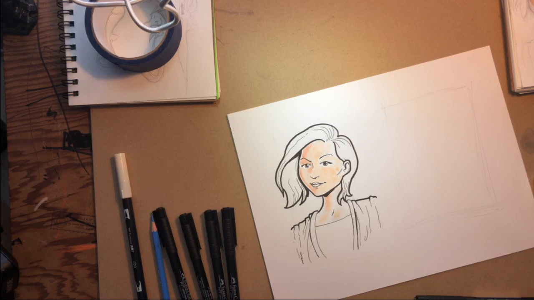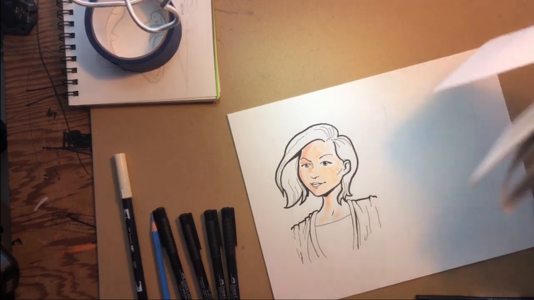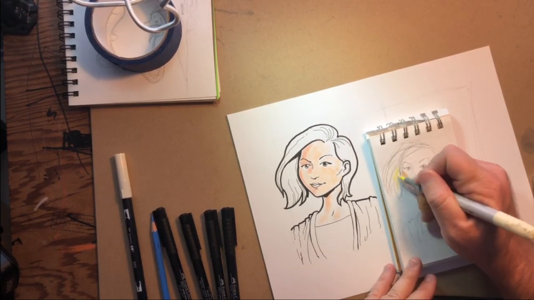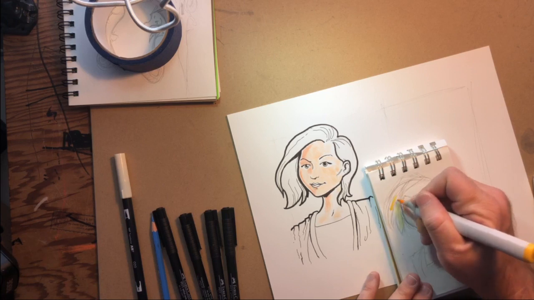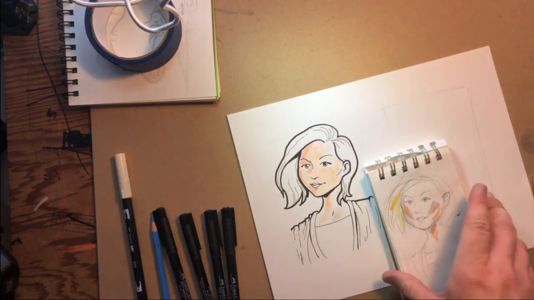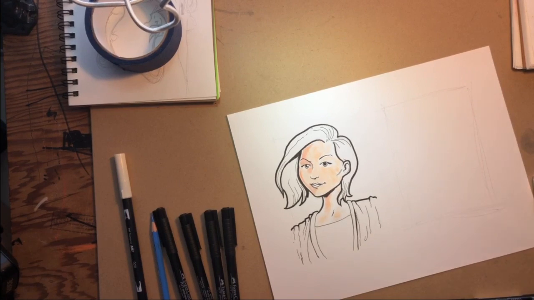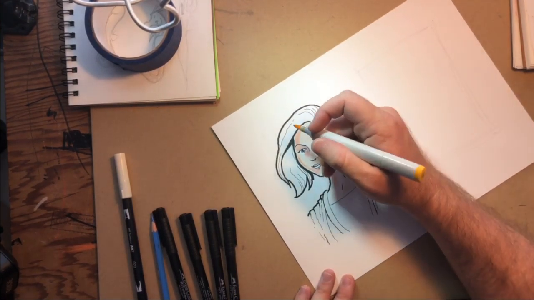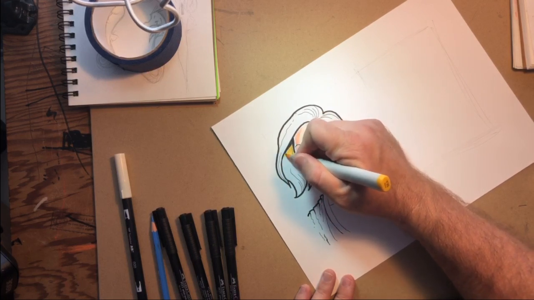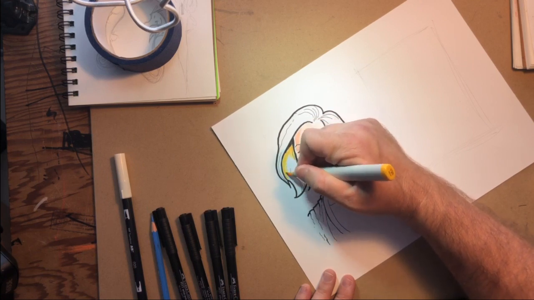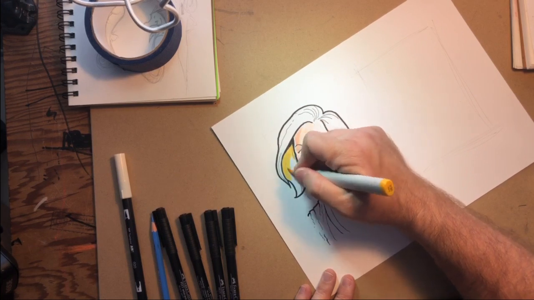So let's see. I like to try to use the little sketches that I have here just to do a dab of color and see what I want to use. And actually, I might use both of those on her. Of course, unfortunately, I'll end up also bringing in a little bit of pencil with that, but it's all right.